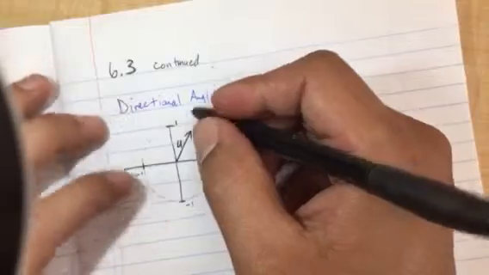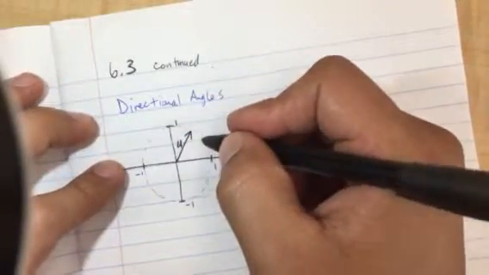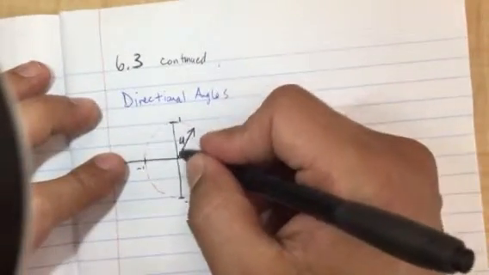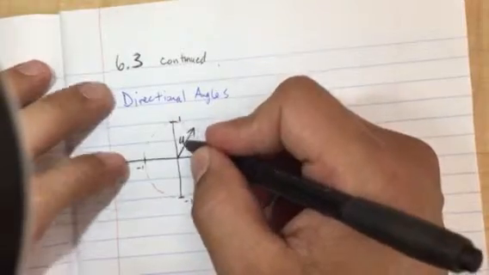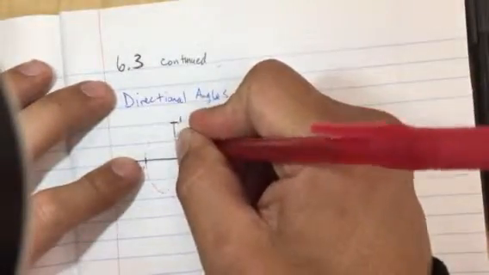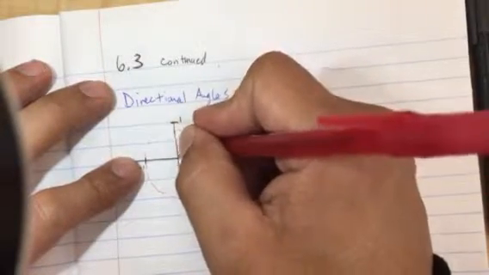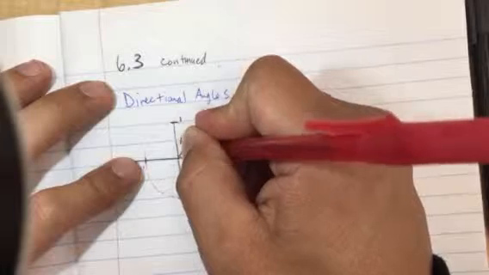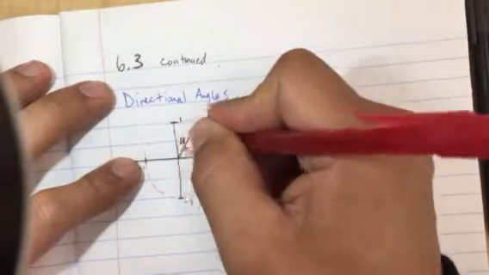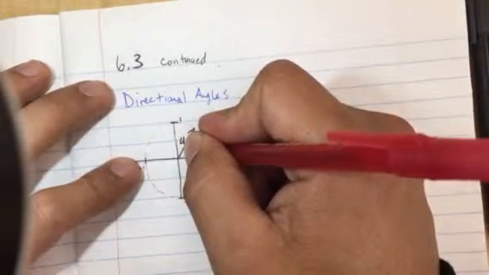So what we're going to be working with in this section is the idea that we can find the direction of this vector by thinking about the angle from the positive x-axis to wherever the terminal point of this vector is. So this angle right here would be able to tell us the direction of this vector.